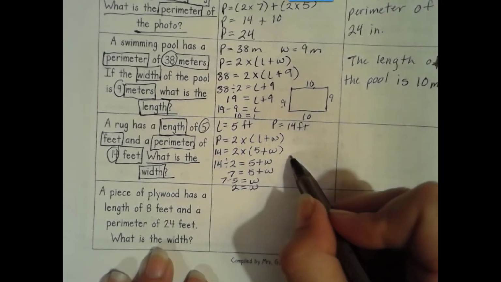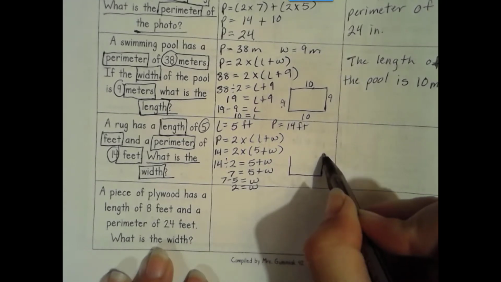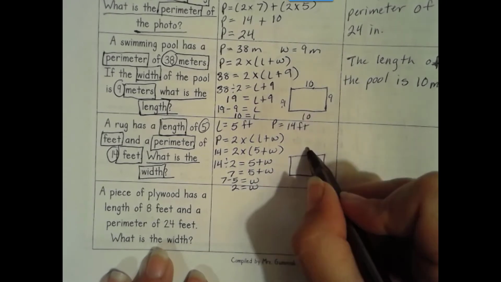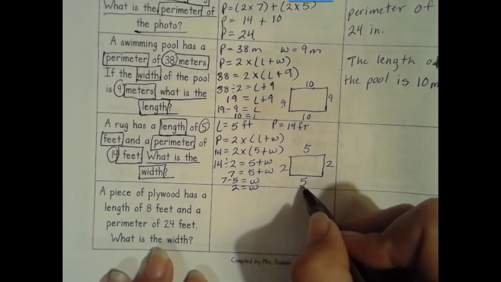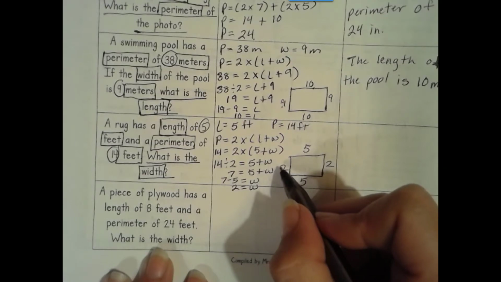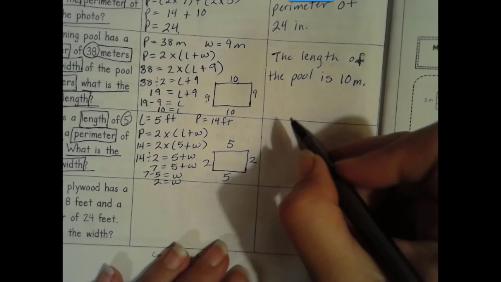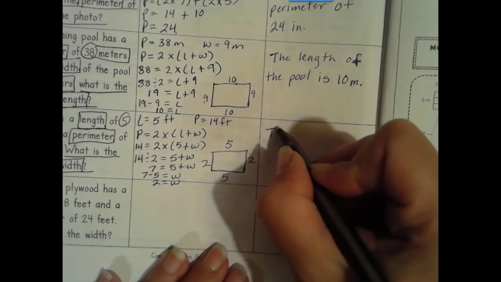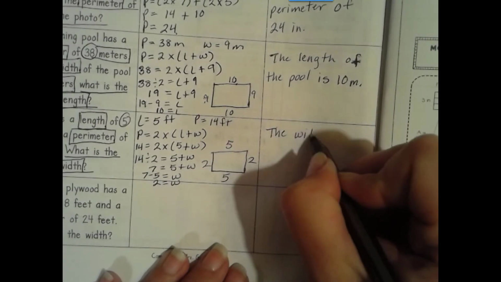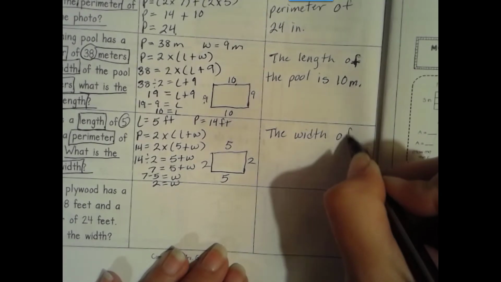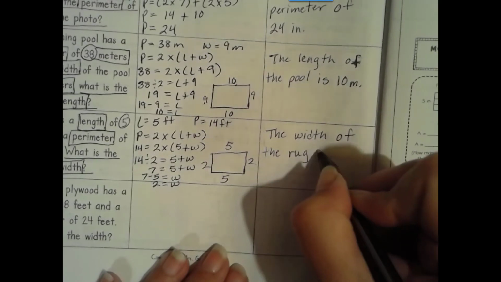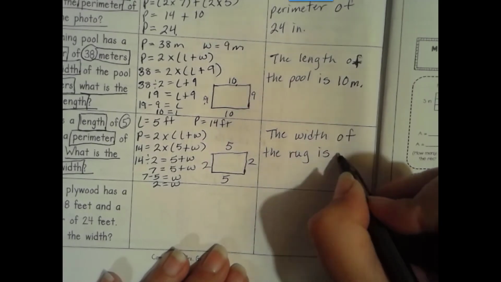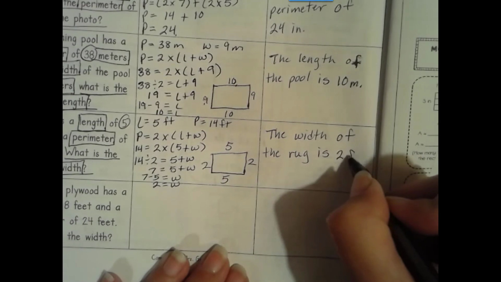And if we were to look, 5 and 2 and 5 and 2. 5 plus 2 is 7, plus 5 more is 12, plus 2 more is 14. Yeah, going around the outside would be 14 feet. The width of the rug is 2 feet.